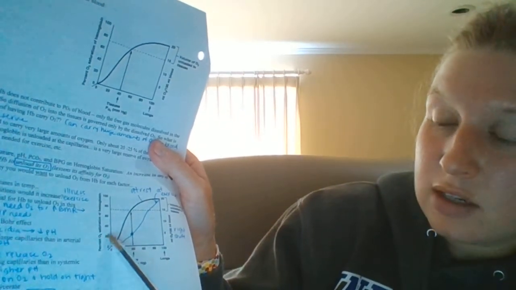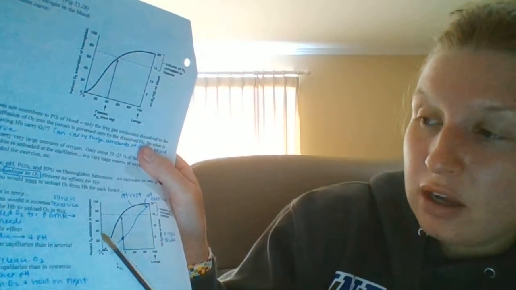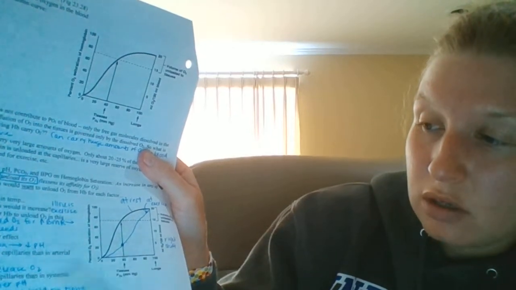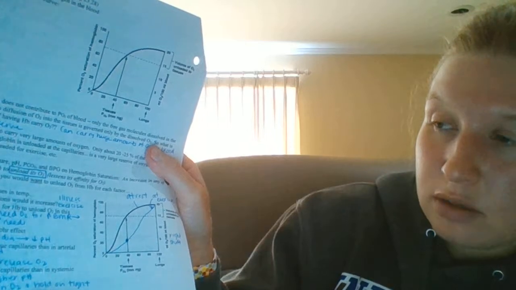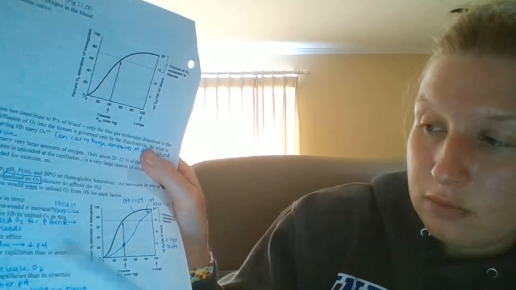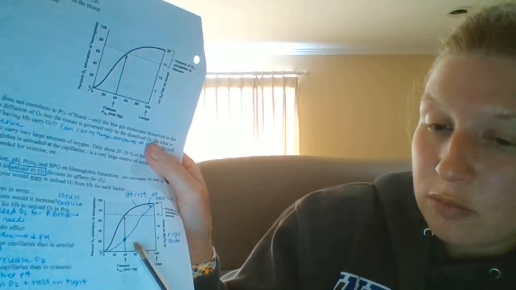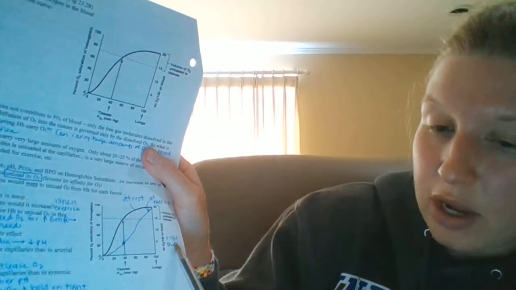If you have less that's stuck to hemoglobin, that means more of it is out in the tissues. So you have less reserve. So that can happen when you have an increased temperature, when you have increased acidity, or when you have increased BPG. All of those cause the curve to move to the right. That's called a right shift for my visual people.